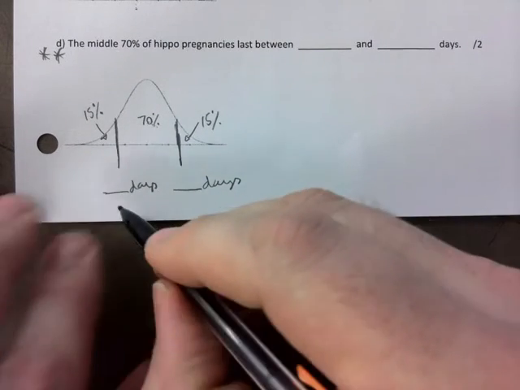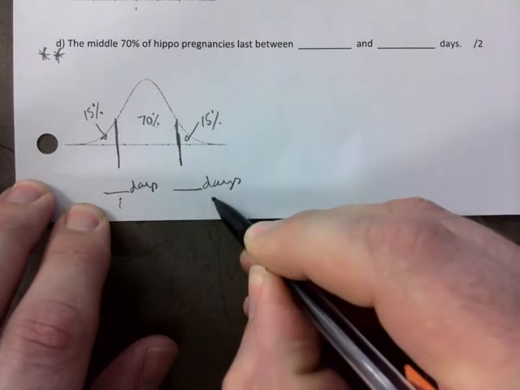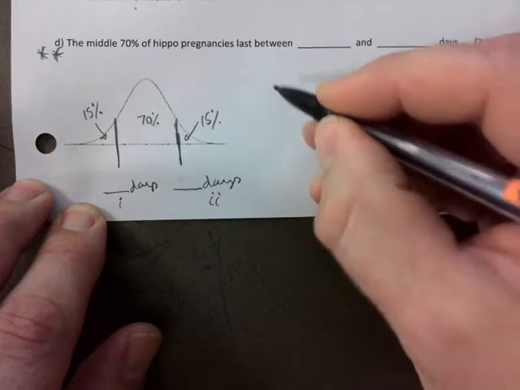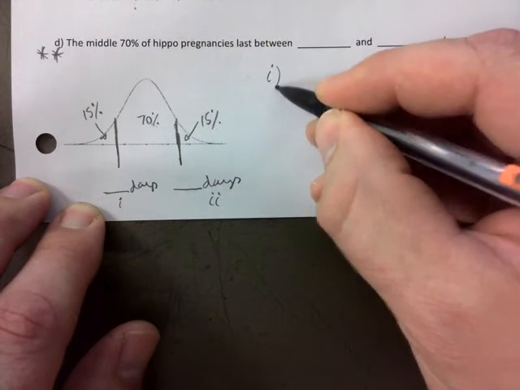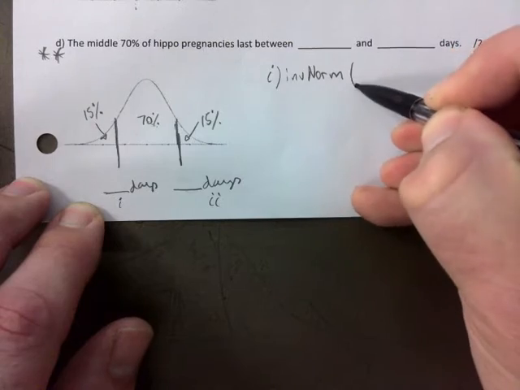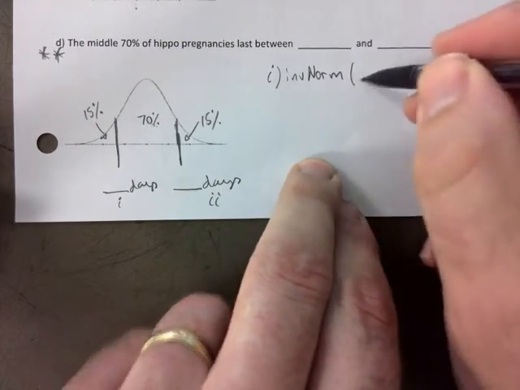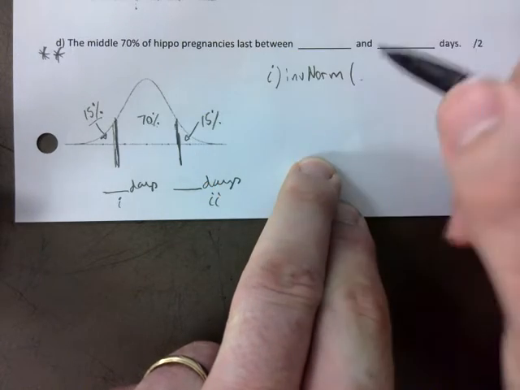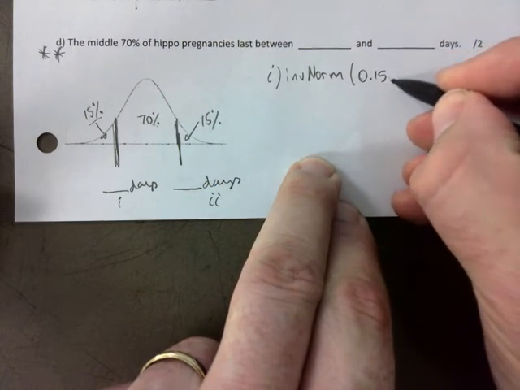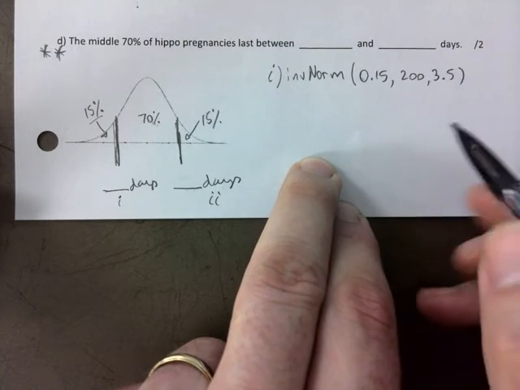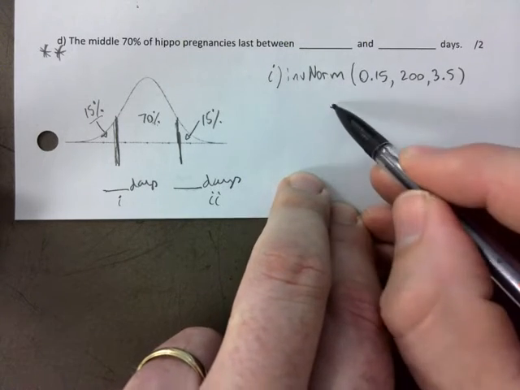So I'm going to call this I and this is double I. I'm going to do them separately. To figure out I, I will go inverse norm. What will I feed it? If I want this value right here, I will feed it 15%, and my mean and standard deviation are there. I will figure out how many days that is.